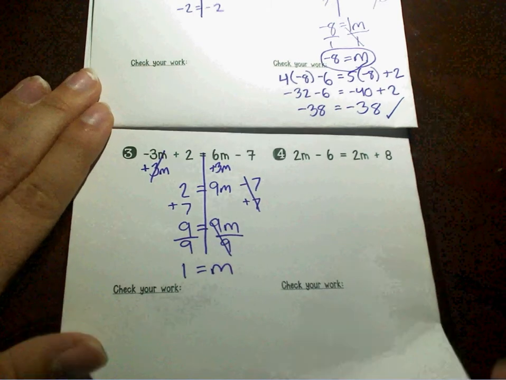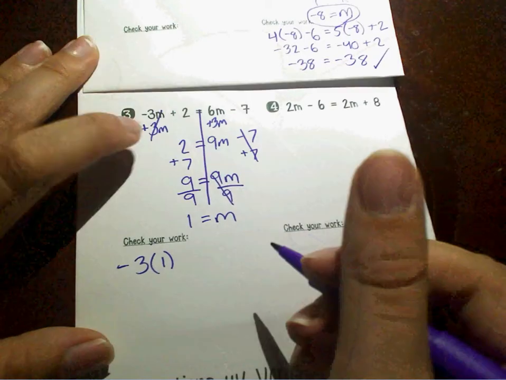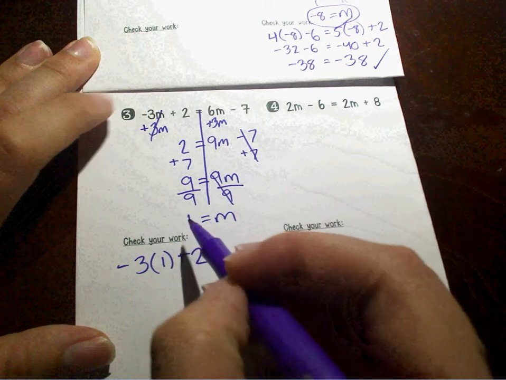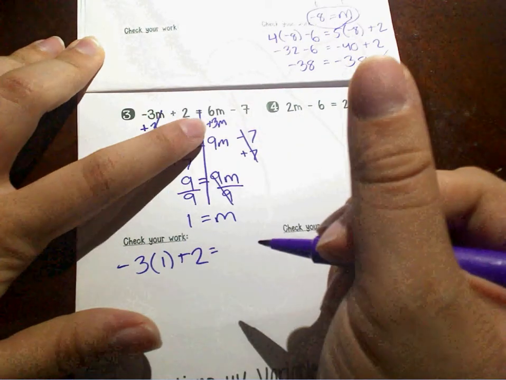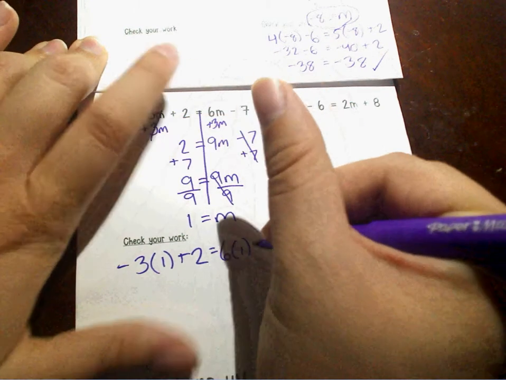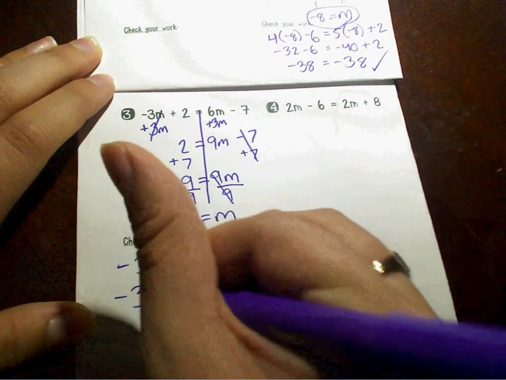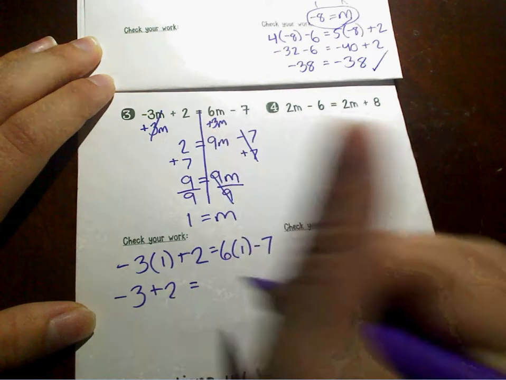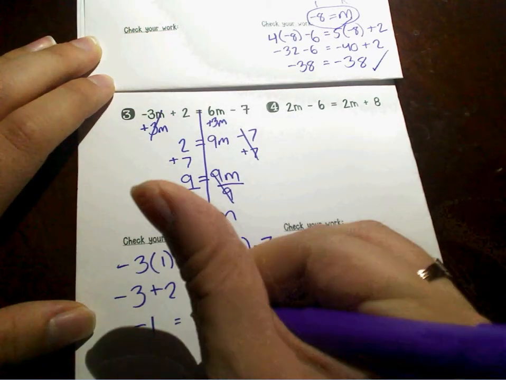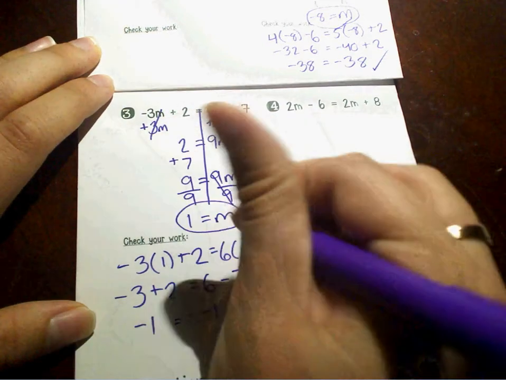Now again, plug it back in to check. So negative 3, instead of m, it's going to be 1, plus 2. I'm just rewriting my original equation, but replacing m with my answer, equals 6 times 1, instead of m, minus 7. And then just solve from there. Negative 3 times 1 gets us negative 3 plus 2 equals 6 times 1 is 6 minus 7. Negative 3 plus 2 is negative 1. 6 minus 7 is negative 1. So our solution did work because they're the same on both sides. So this is the true answer.